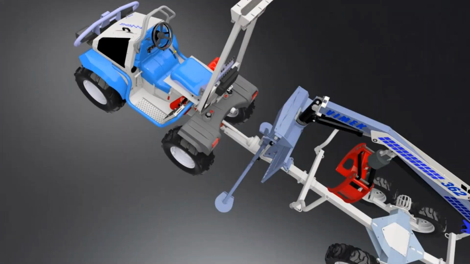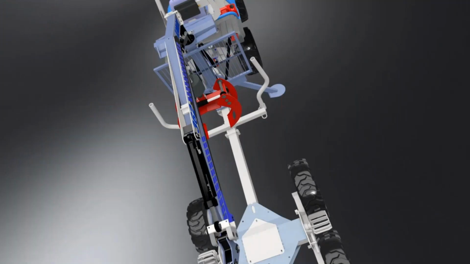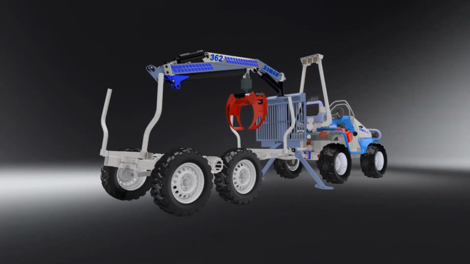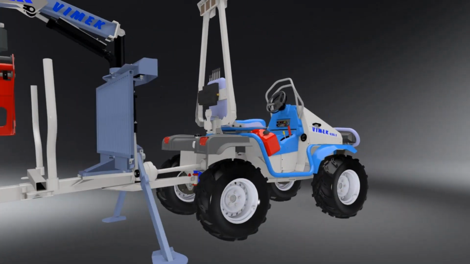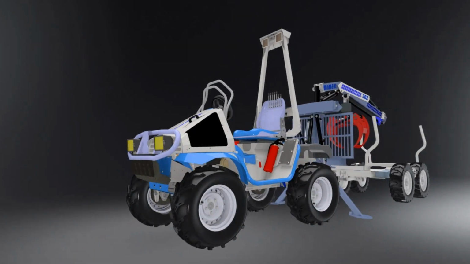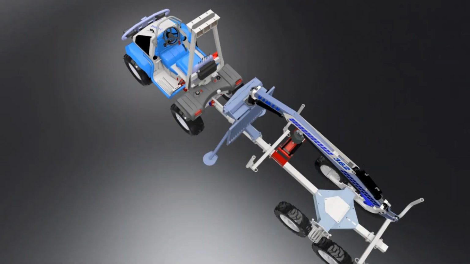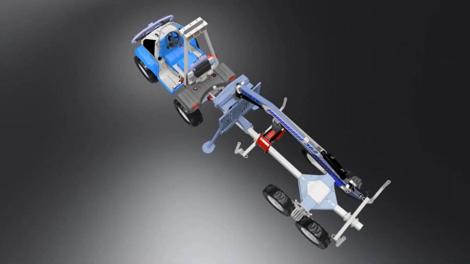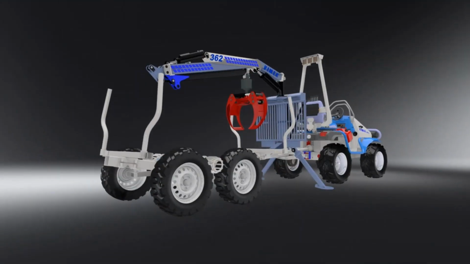As you can see in VRED, you can orbit around the model, have a look at what it would look like. And just orbiting around to see what that model would look like.